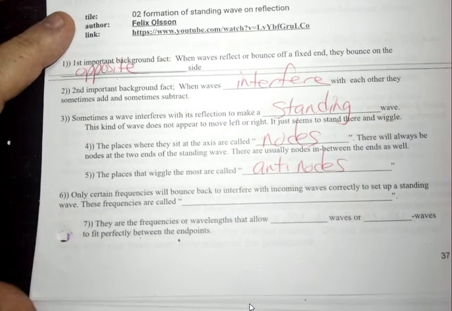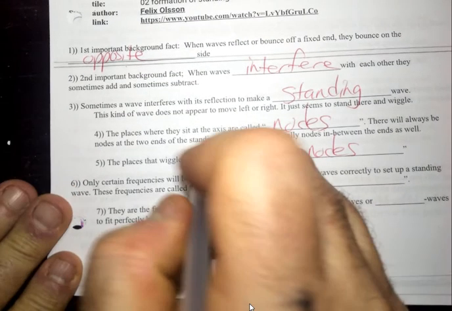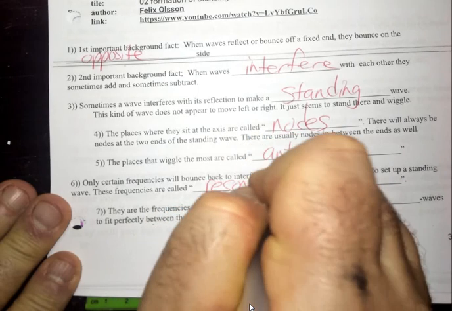Only certain frequencies will bounce back to interfere with incoming waves correctly to set up a standing wave. These frequencies are known as resonant frequencies.